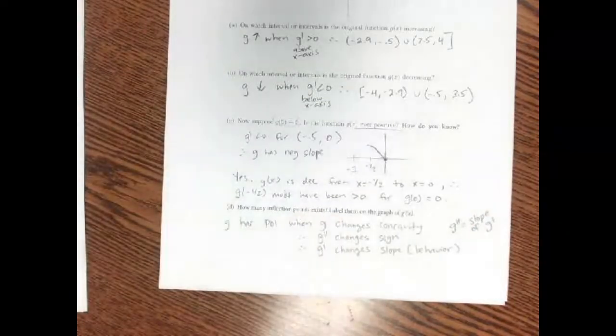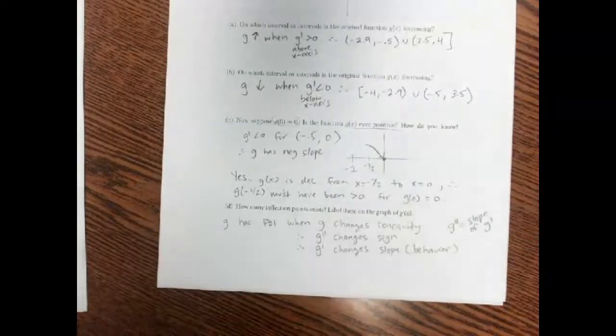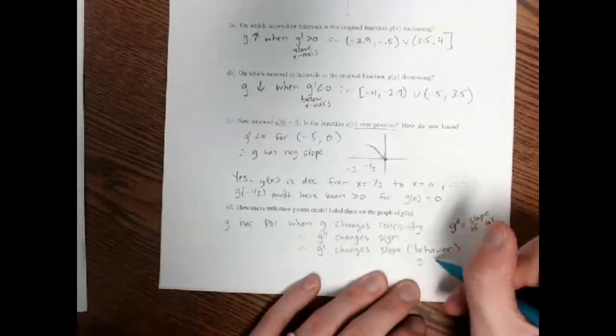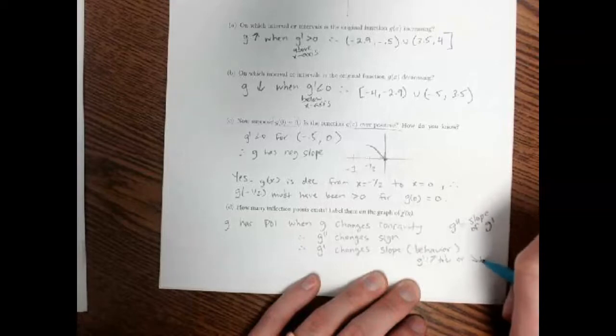So if you want g to change concavity, the slope of g prime has to change. So you're going to look for wherever g prime changes from increasing to decreasing, or from decreasing to increasing.